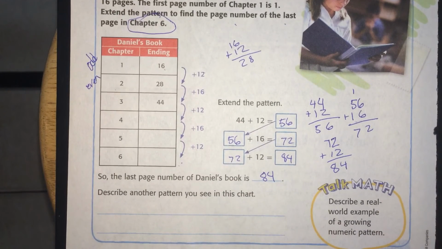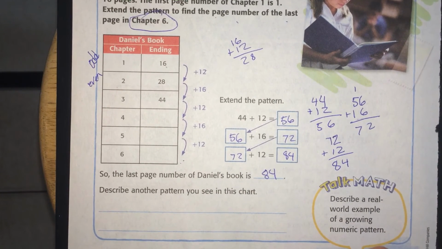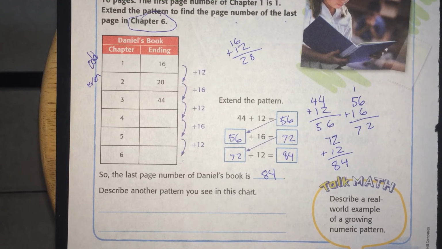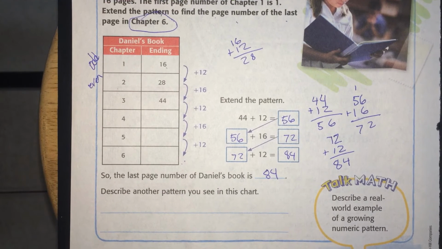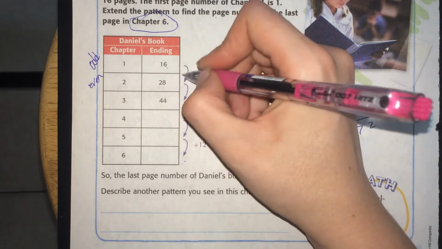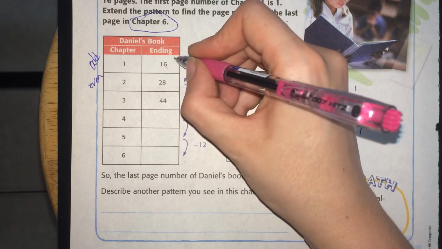Describe another pattern you see in this chart. What other patterns do I see? Well, these are all multiples of 4. 4 times 4, 4 times 7, 4 times 11.